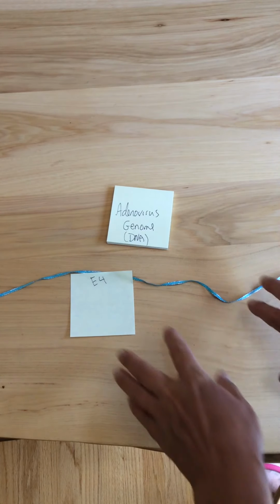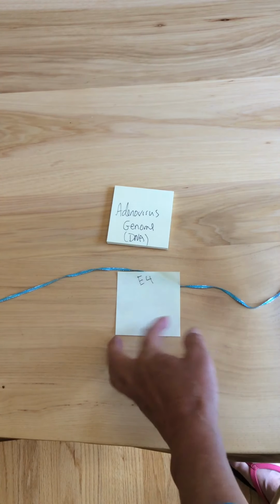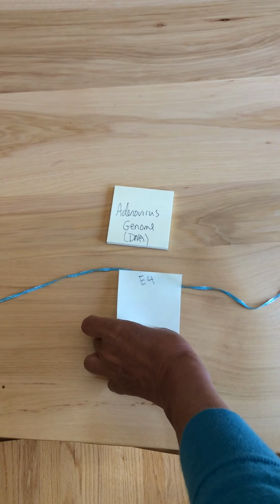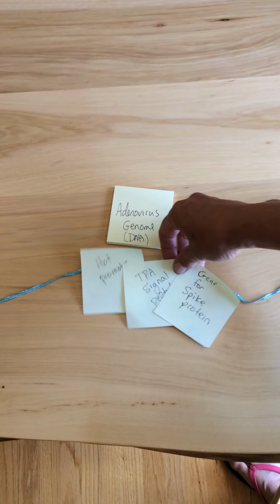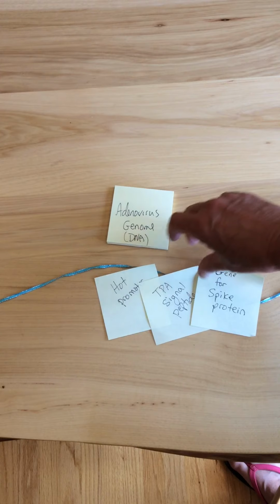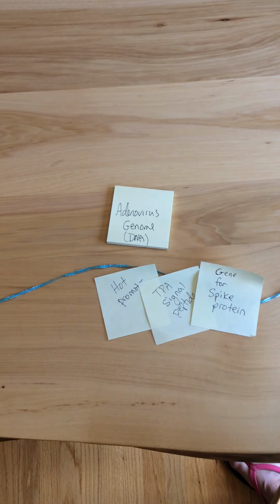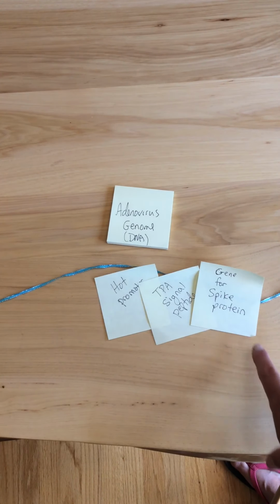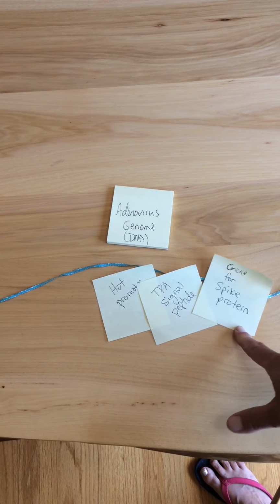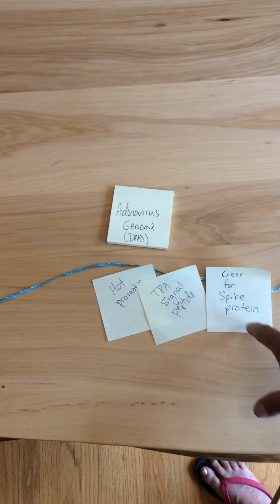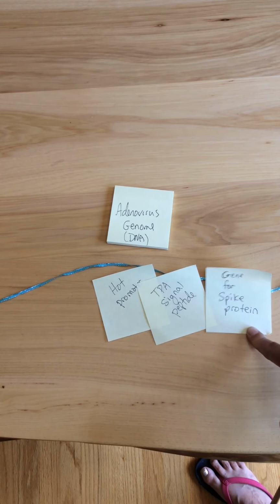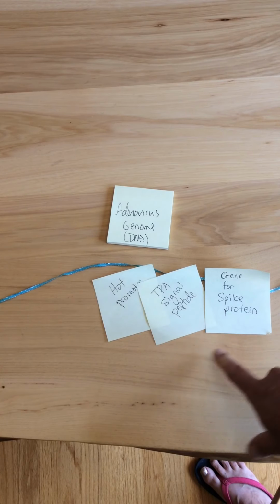And then we're going to take this E4 gene and insert inside the E4 gene. So we're going to interrupt this sequence, and that's where we're going to put this engineered gene of choice. In this case, we have the gene for the spike protein. So that's going to produce the spike protein, which binds to, of course, our ACE2 receptors.